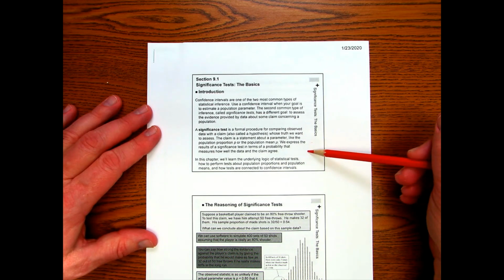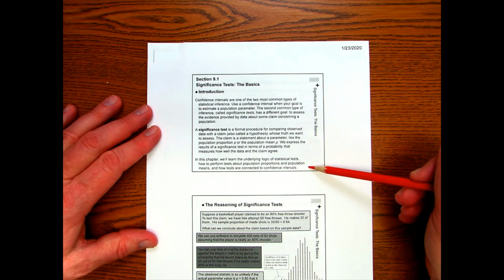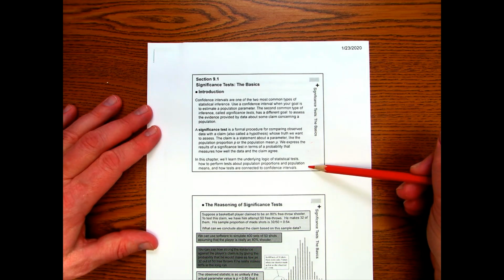We express the results of a significance test in terms of a probability that measures how well the data and the claim agree. In this chapter, we will learn the underlying logic of statistical tests, how to perform tests about population proportions and population means, and how these tests are connected to confidence intervals.